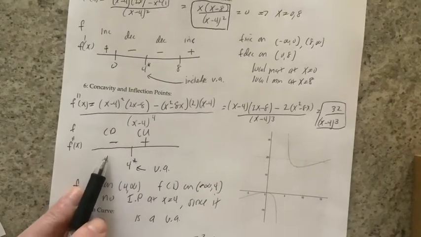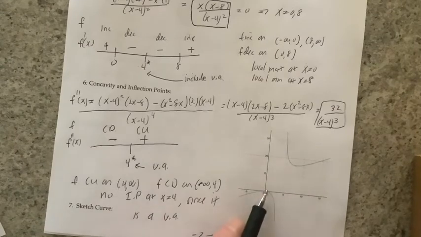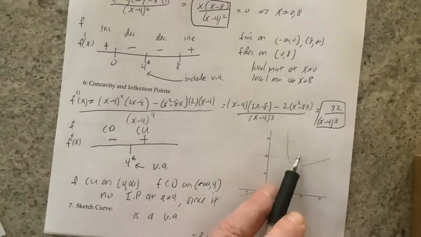We wouldn't call that an inflection point, though, because it's not in the domain of the function. So you see you have your local max here, your local min here, and the concavity changes. Concave down here, concave up here.